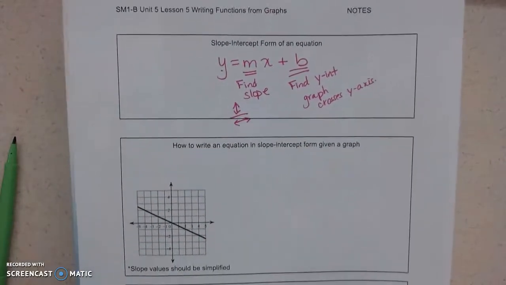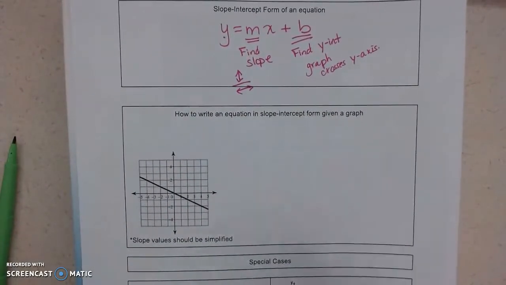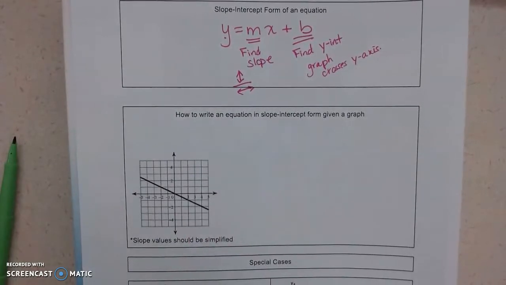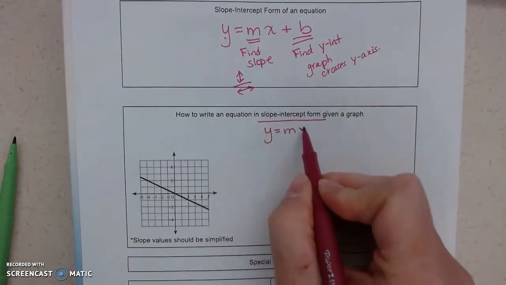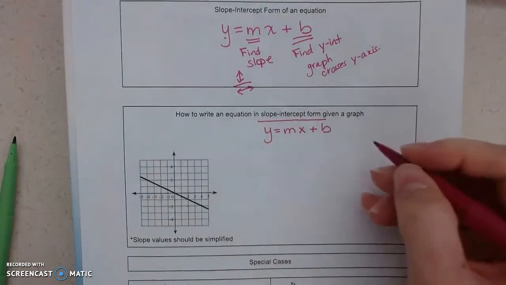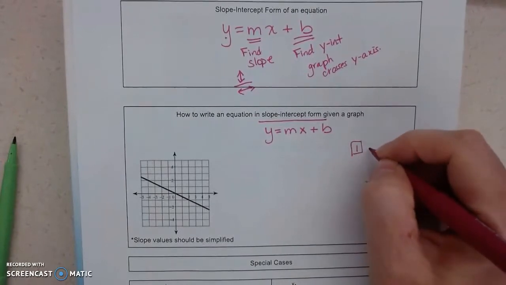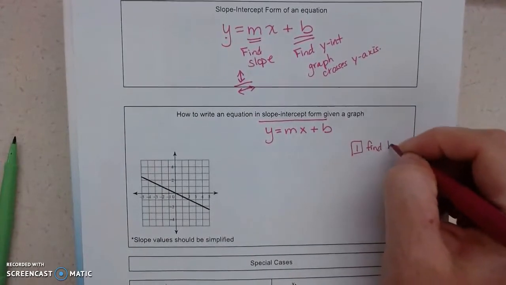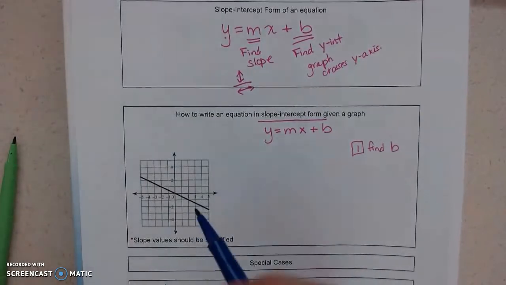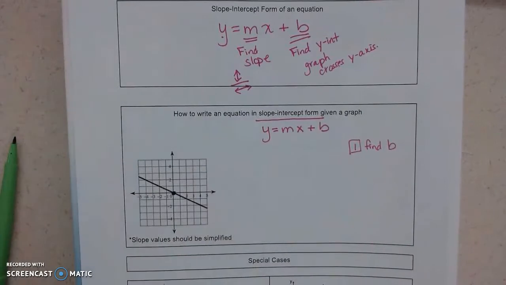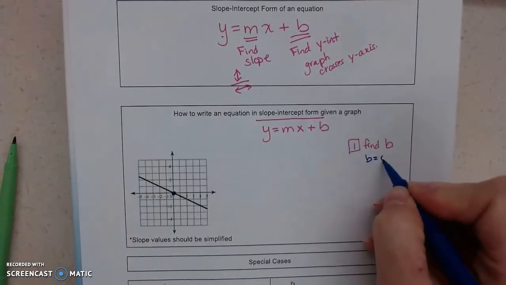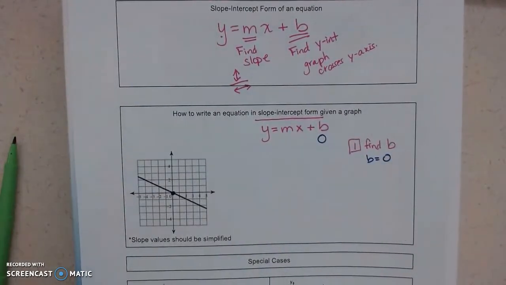So on our first example, they give us a graph and we want to find the slope-intercept form of an equation. So my first step is I always find the y-intercept. So I look at the graph and look at the y-axis, and ours crosses right there at 0. So I know b equals 0 in both instances. Then I'm going to find the slope.